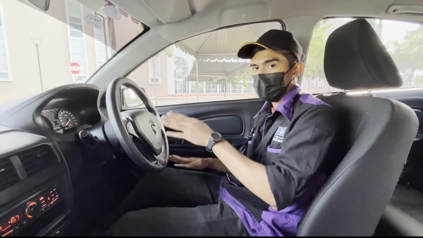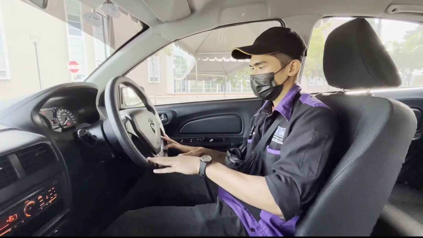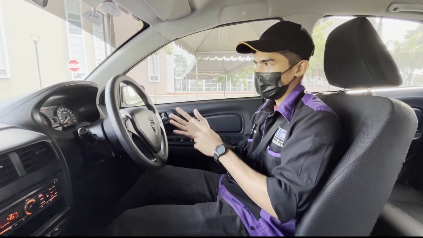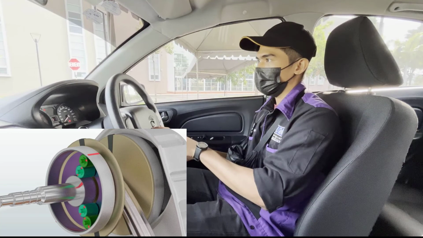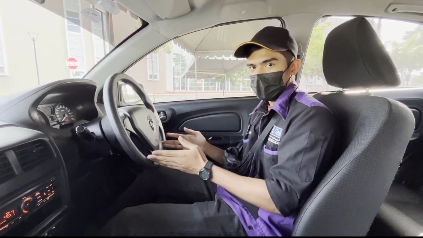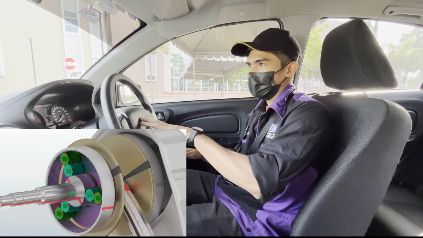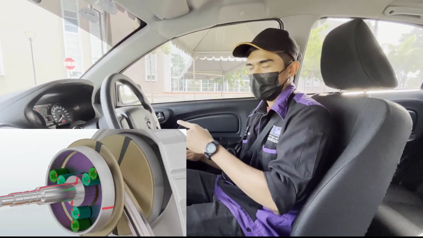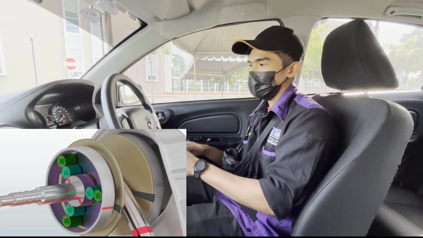Okay, for reverse, it has a planetary gear. So it has a sun gear and a ring gear. During forward, the sun gear and the ring gear are fixed when moving forward. When moving in reverse, the ring gear will move in the opposite direction compared to the sun gear. So at that condition, it will move in reverse.